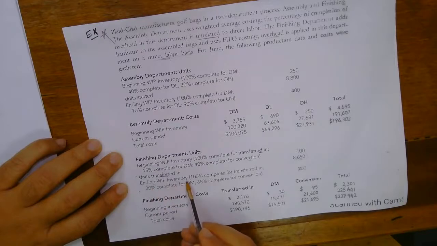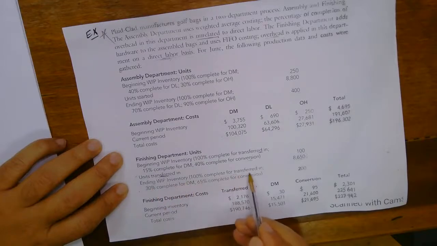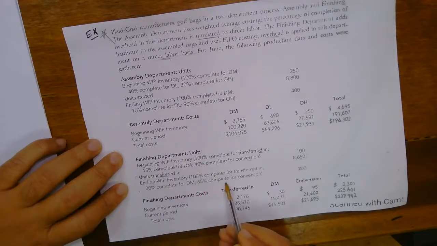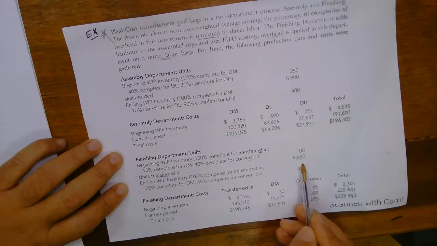Ending work in process inventory: 100% complete for transferred in, 30% complete for direct material, 65% complete for conversion. Number of units: 200.